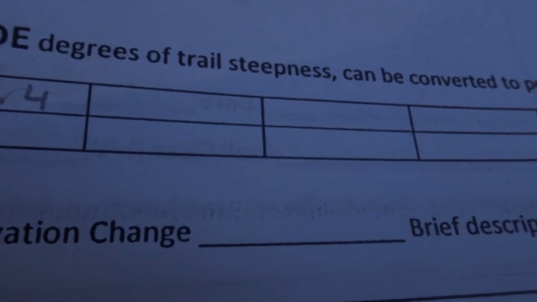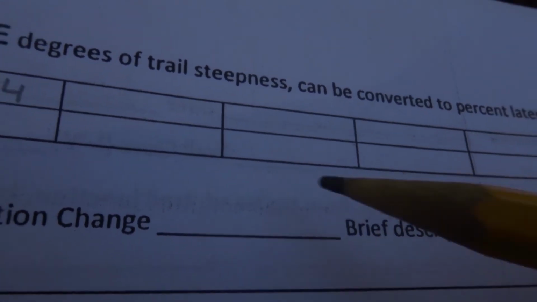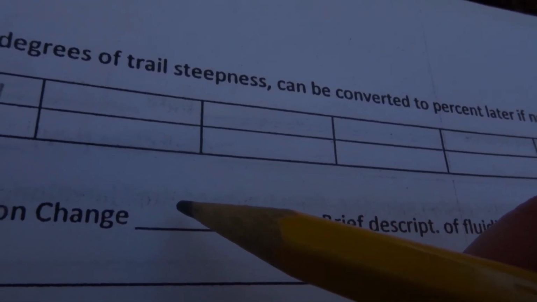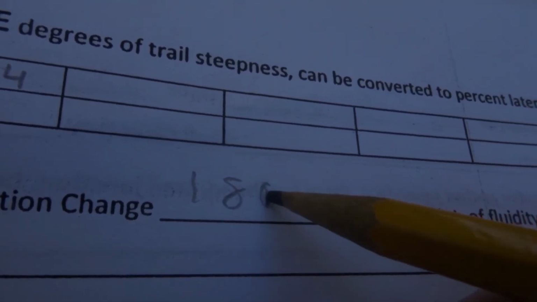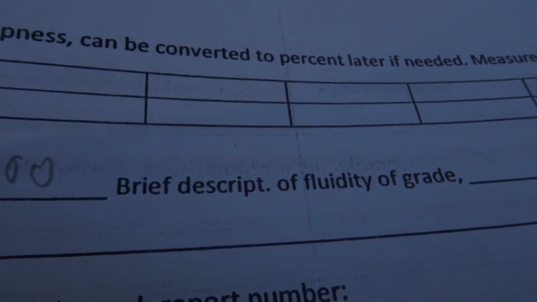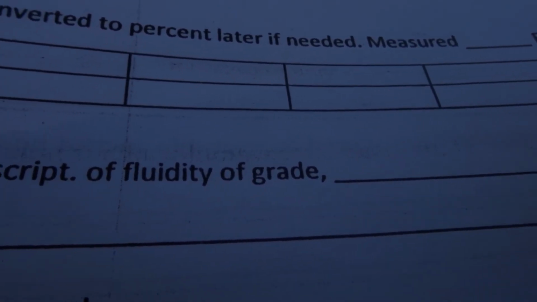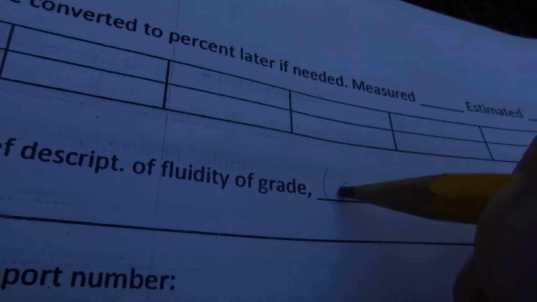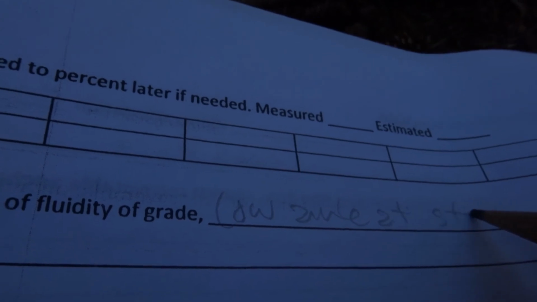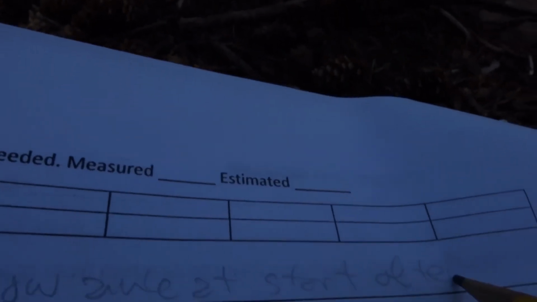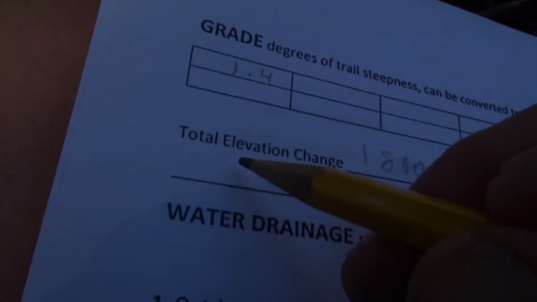It asks one more thing here. Total elevation change, which I picked up off of the map. We started at 8,7035 feet, and we finished at around 10.2. So our total elevation change was right around 1800. I can fix that later if I want to. Brief description of fluidity of grade, and all I would say here is, low angle at start, and then often steep most of the trail.